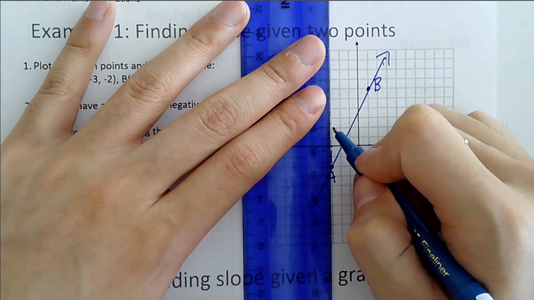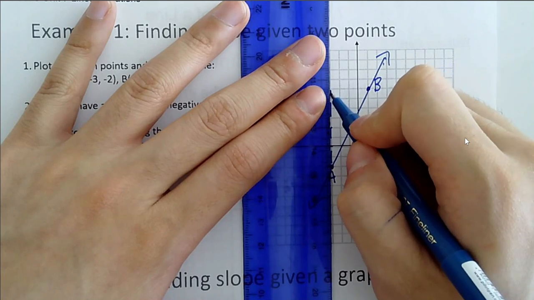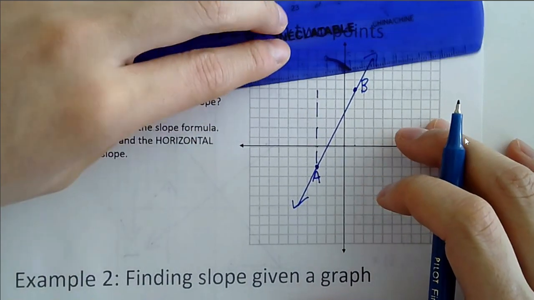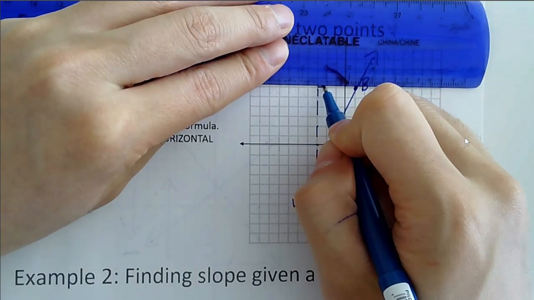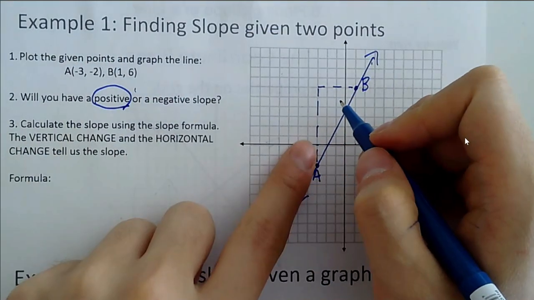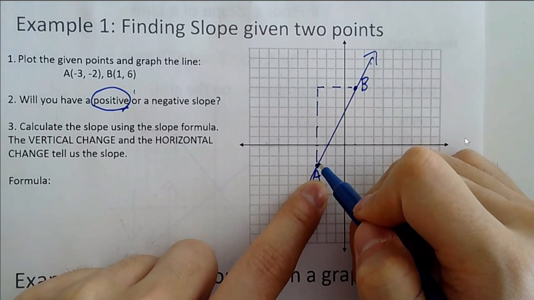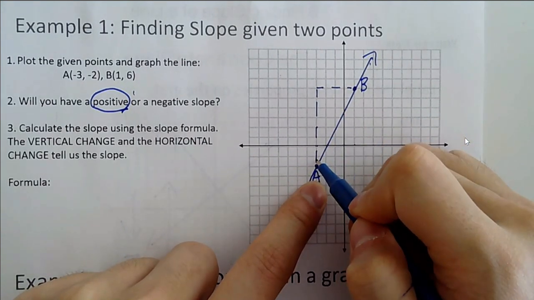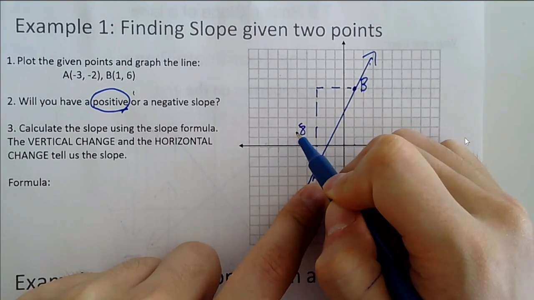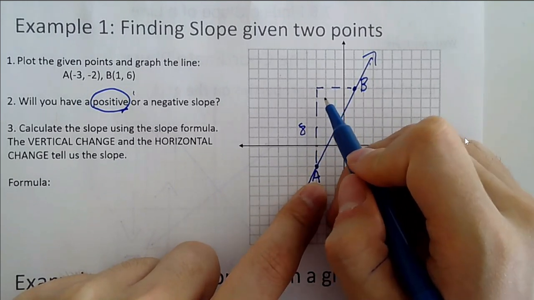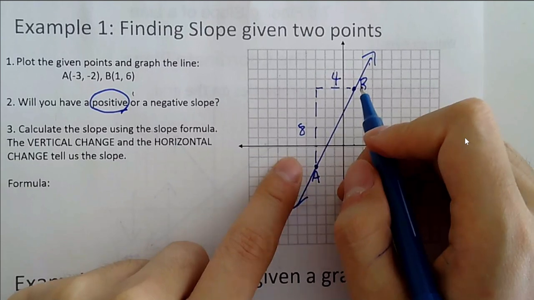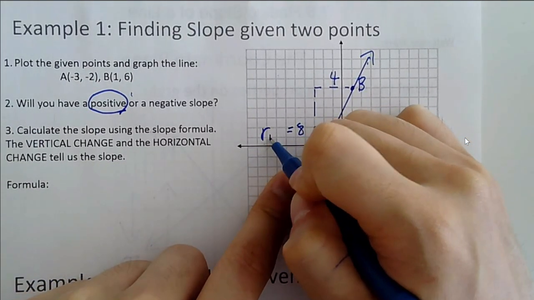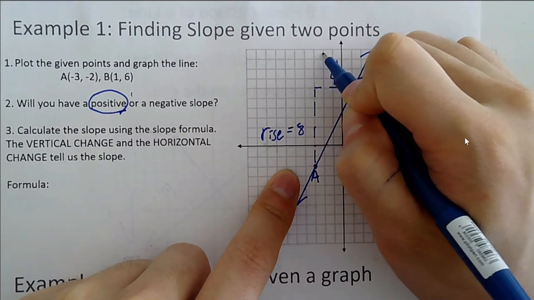So over here, I'm just going to draw a line to make it easier to count how much it's changing by. If I count this dotted line, I know that from A to B it's increasing by 8. It's going up by 8. And from left to right, it is going to the right by 4. So then this is my rise and this is my run.